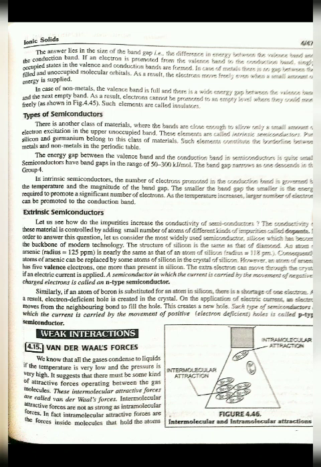Weak interactions. Next, heading 4.15, van der Waals forces. We know that all gases condense to liquids if the temperature is very low and the pressure is very high. It suggests that there must be some kind of attractive forces operating between the gas molecules. These intermolecular attractive forces are called van der Waals forces.